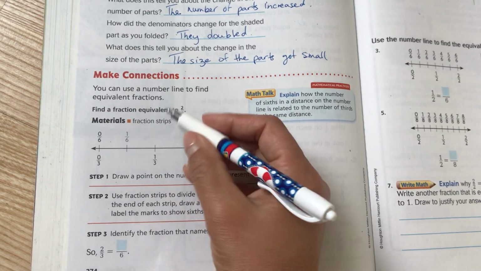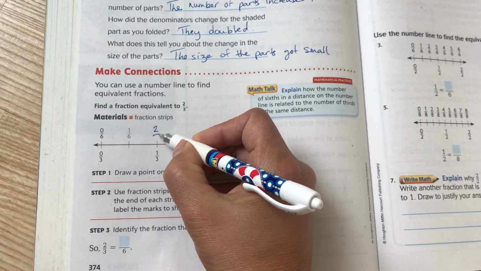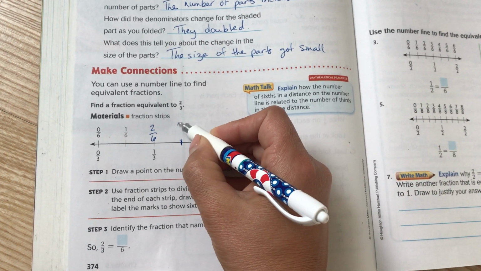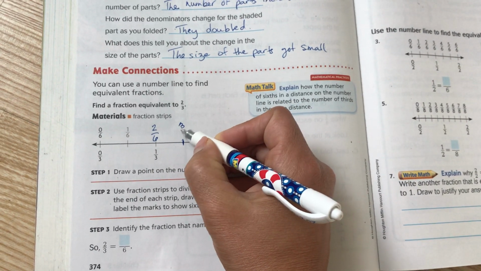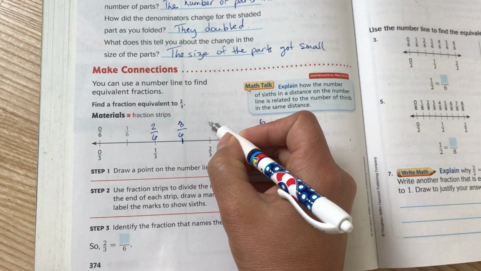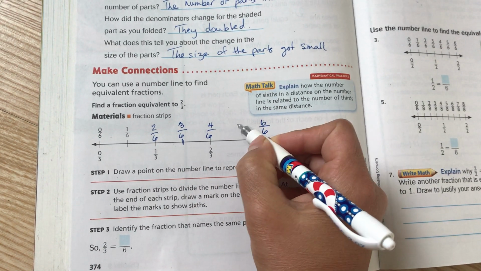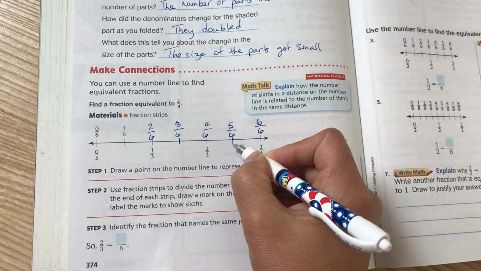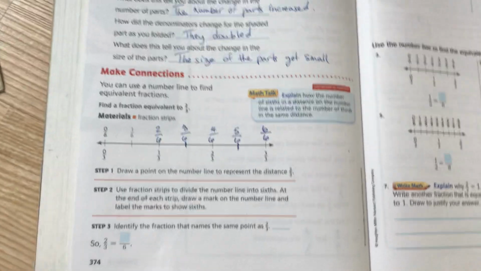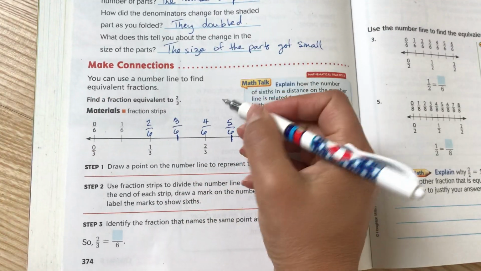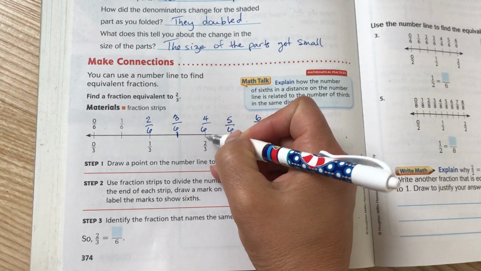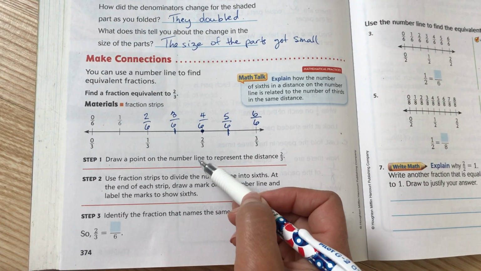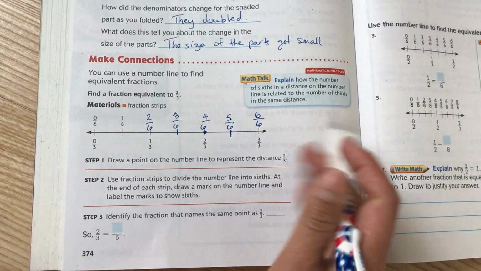So I've got 1/6. That means my next one is going to be 2/6. And then 3/6. And 4/6. And 5/6. Okay. And now it asks me to find an equivalent fraction for 2/3, which is right here. So I draw a point on the number line to represent the distance of 2/3.